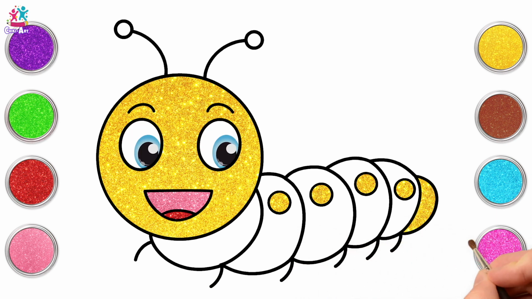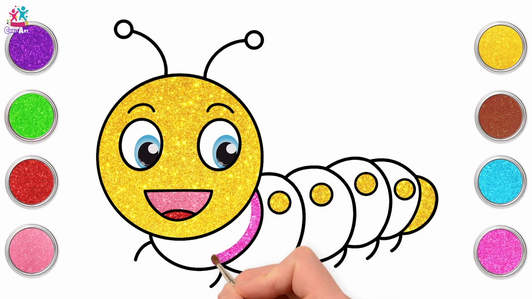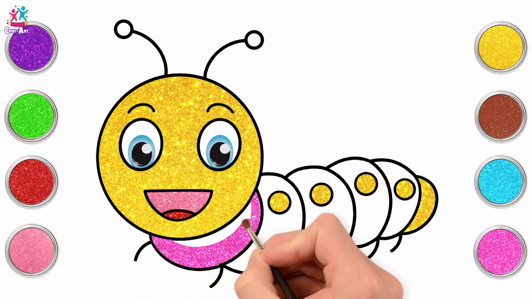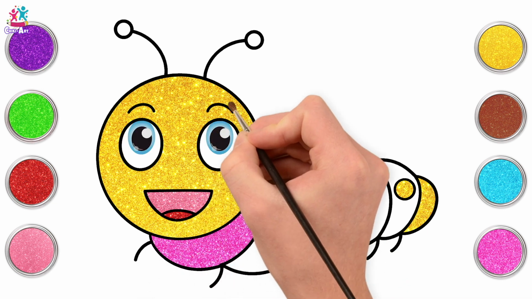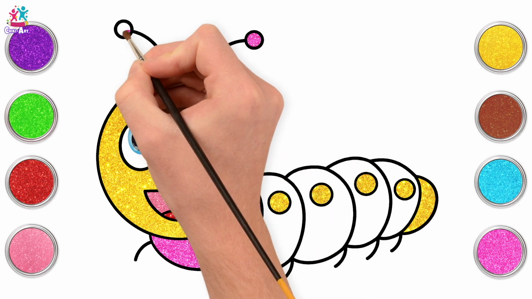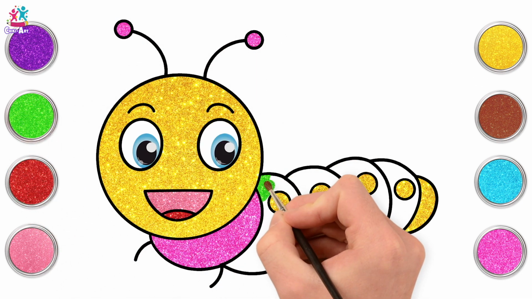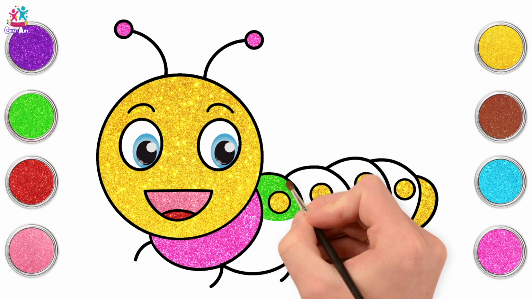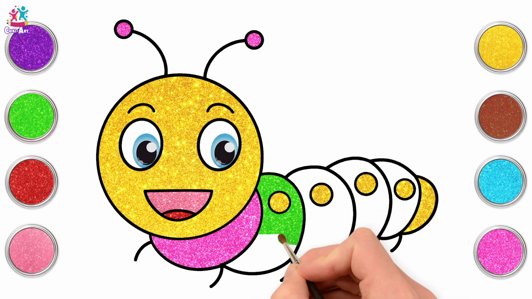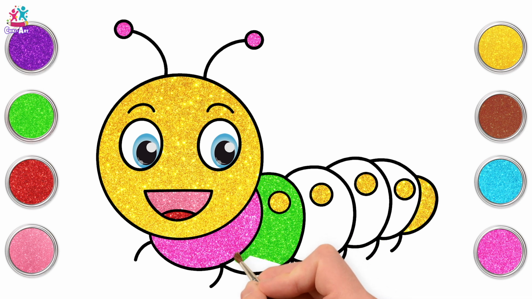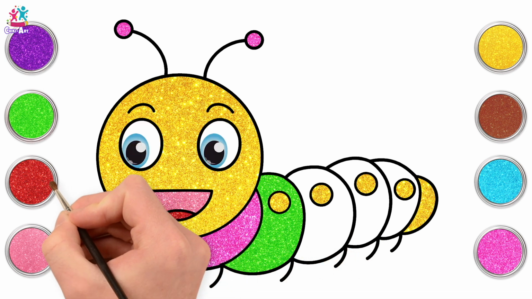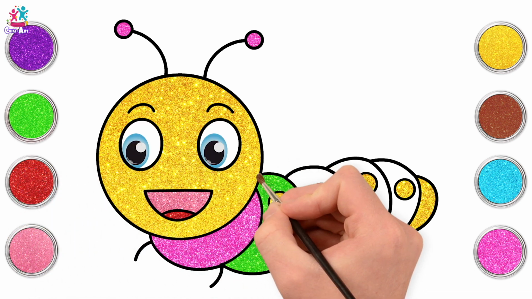Let's go for pink first. The first segment can be pink. It matches the mouth, you know. And the antennae, why not? Then green. Wow, what a bright colour that is. It really stands out. What colour should we do next? How about red? What a great idea.